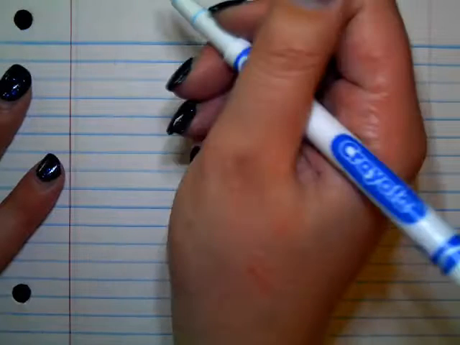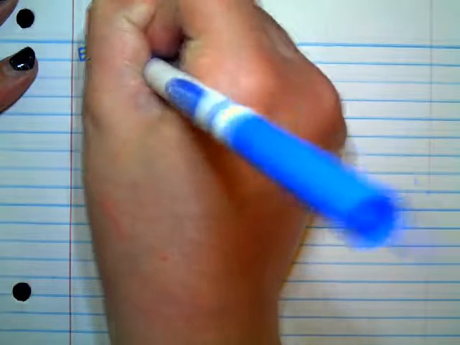All right. So we did 3 examples in the notes. Is that right? 3? Okay. This is example 4.